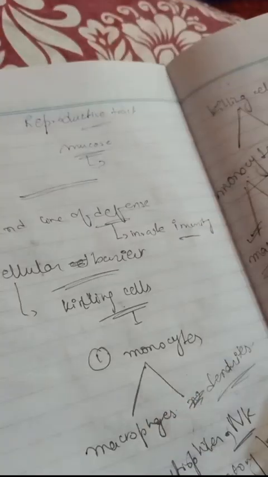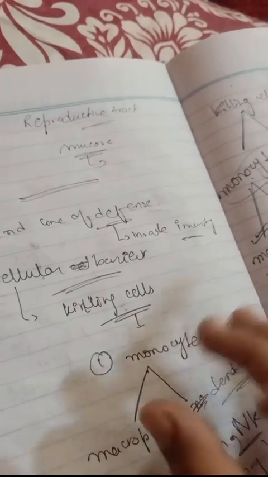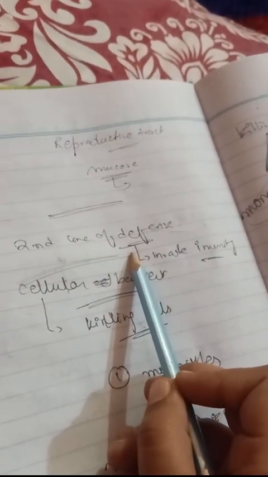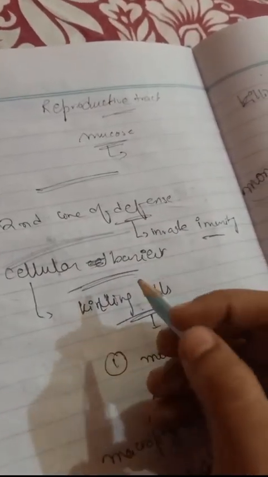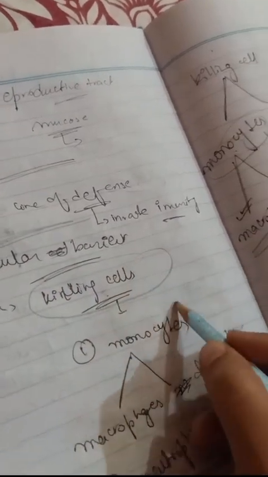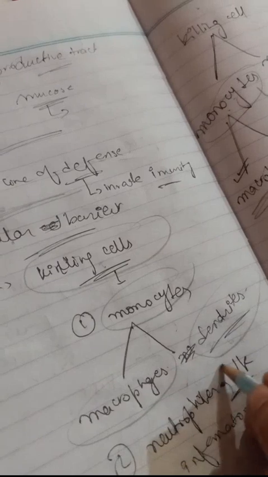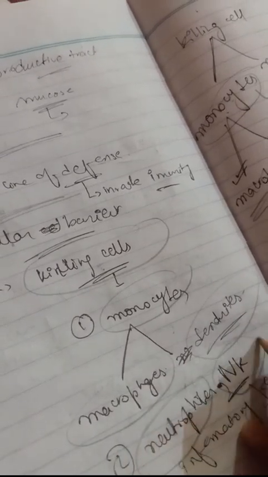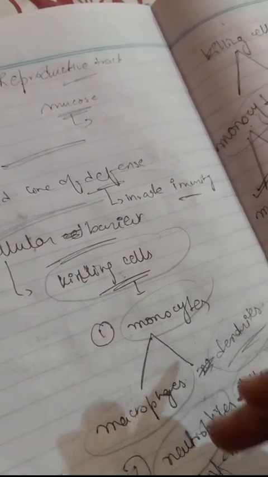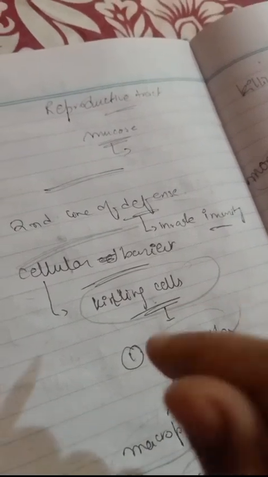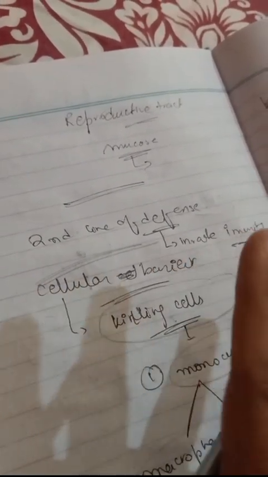So this is what we have discussed of the second line of defense. In this video we discussed only the killing cells, the monocytes that are divided into macrophages and dendritic cells. Now the neutrophils are remaining, and natural killer cells are also remaining. So we'll be discussing that in the next video. So this is part 1 of the second line of defense.